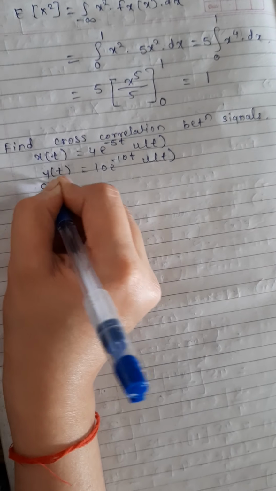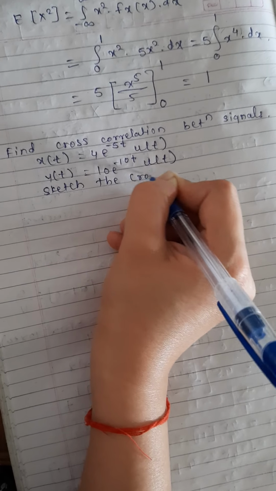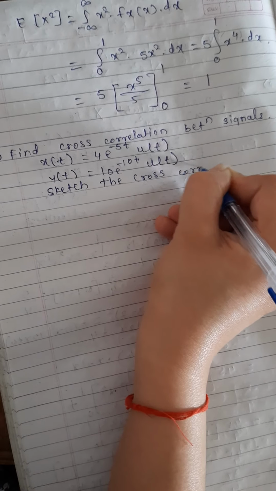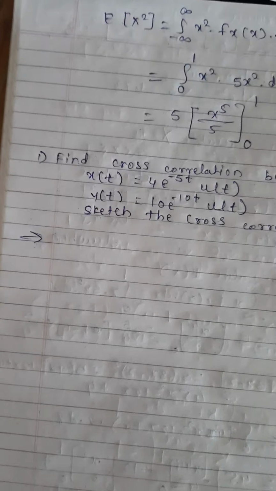So sketch the cross correlation. This problem was also asked in exam.